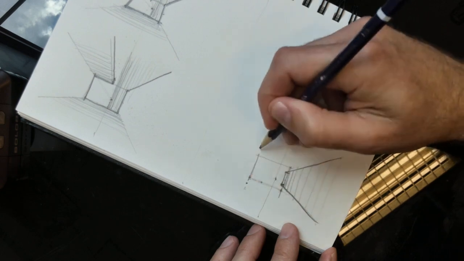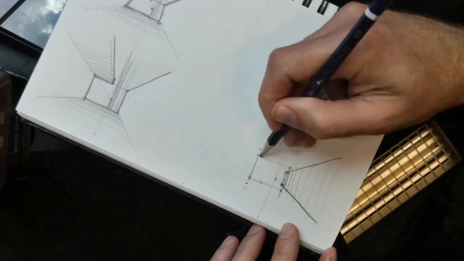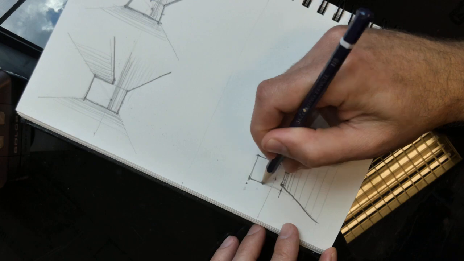So there's that on that point and that point. We know the roof eave, if it's 2.5 feet, is going to be there.